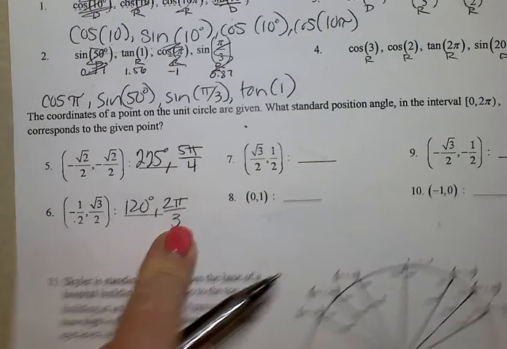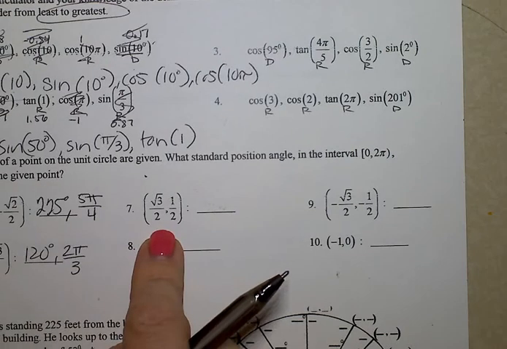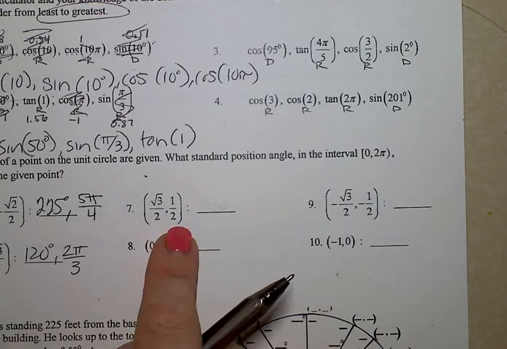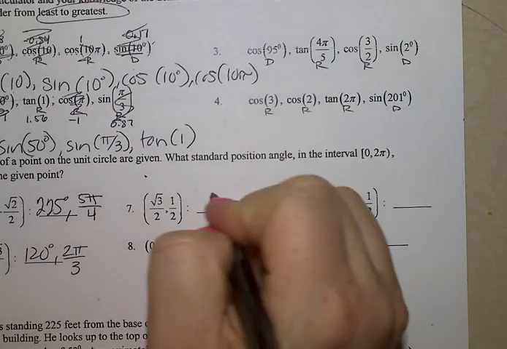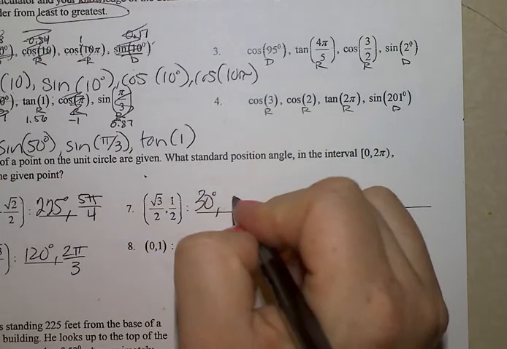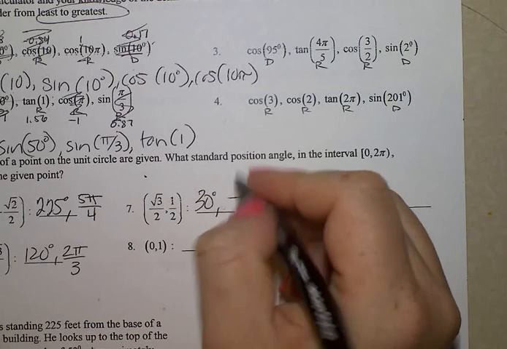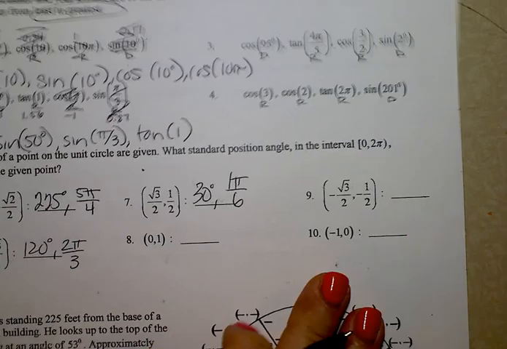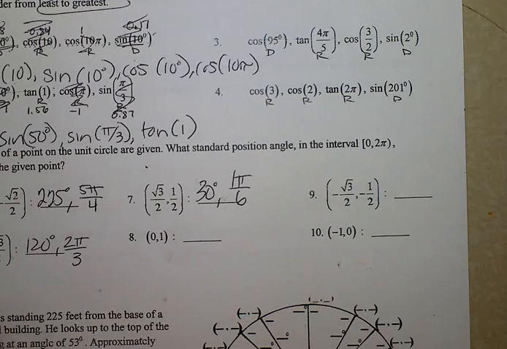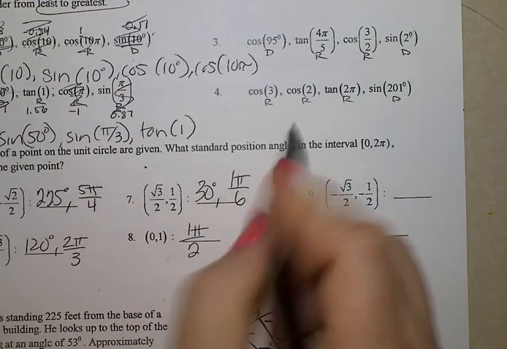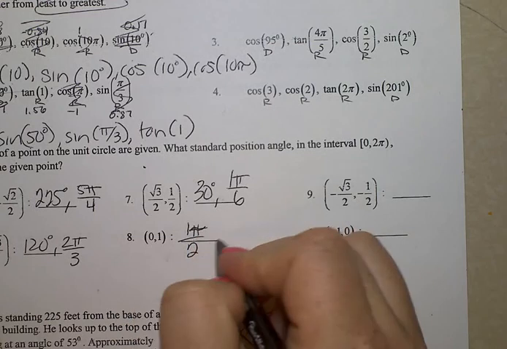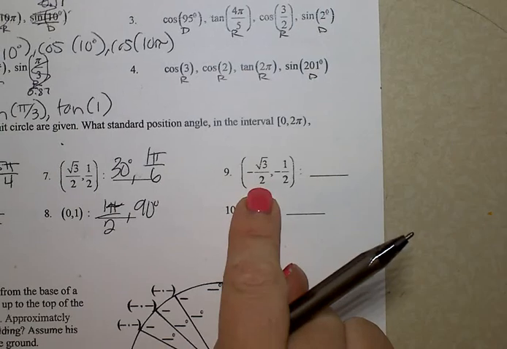Okay, let's go with number 7. So they're both positive. You're looking at quadrant number 1. And what's another way you could still say it, Emma? 1 pi over 6 is right, or pi over 6. Okay, 0, 1. Find 0, 1, Chris. 1/2 pi is correct. What's another way to say it, Chris? 90 degrees.